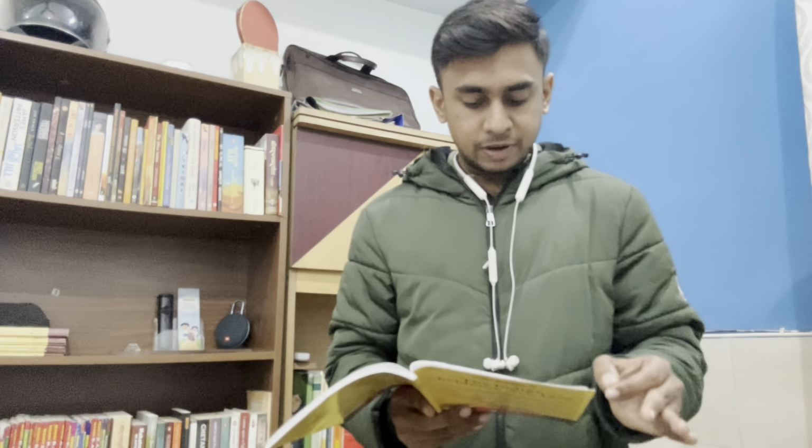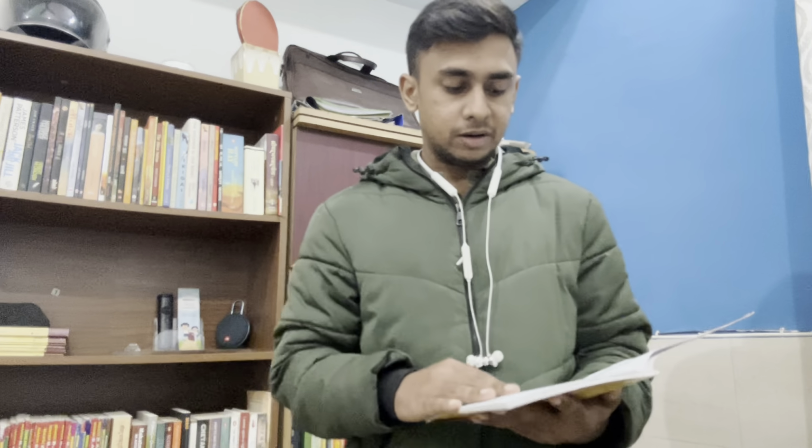Section 32, cases in which statement of relevant fact by person who is dead or cannot be found, etc., is relevant. Section 33, relevancy of certain evidence for proving in subsequent proceeding the truth of facts therein stated. Section 34, entries in books of account, including those maintained in an electronic form, when relevant. Section 35, relevancy of entry in public record or an electronic record made in performance of duty.